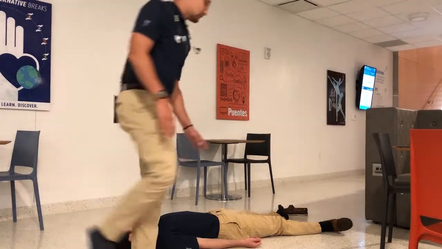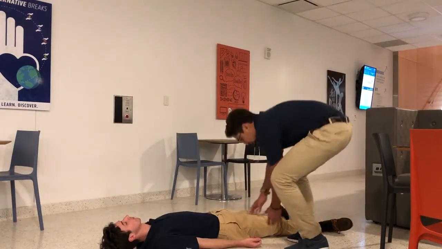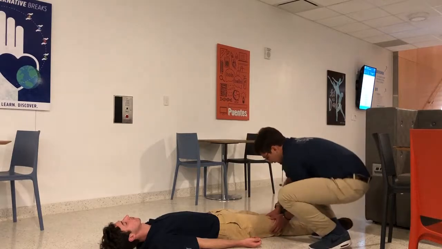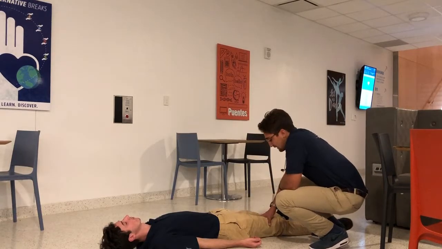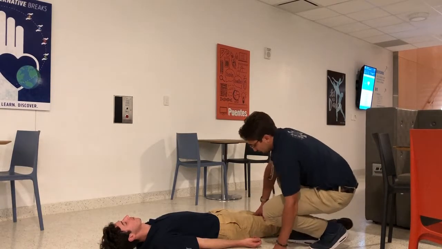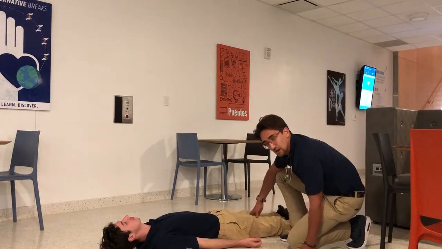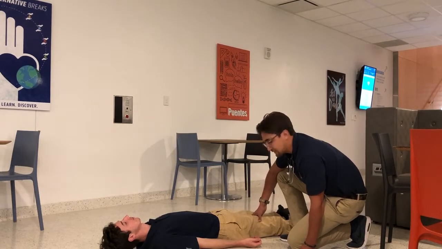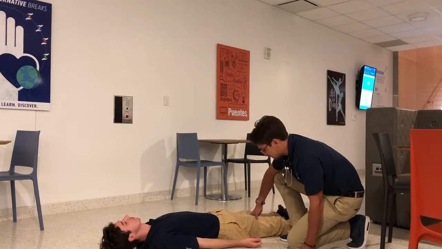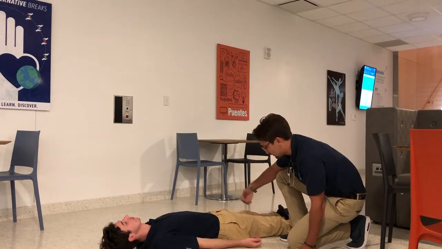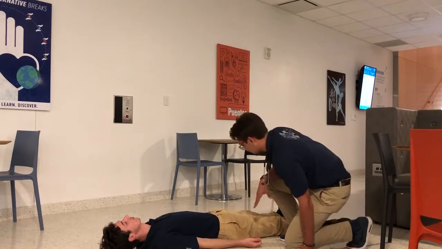And as I make my way to the right side, I'm going to feel all the way down the leg. Oh, there is a decent amount of swelling occurring in the right side of the leg right here. A possible femur fracture, because there is also a deformity once I remove his pants. I can see that visibly.